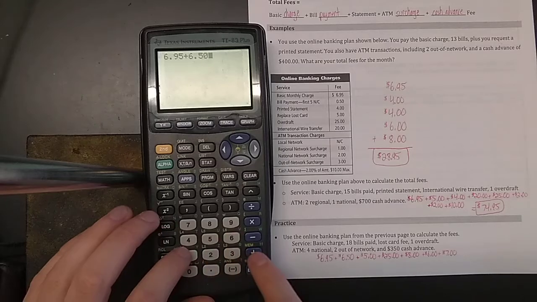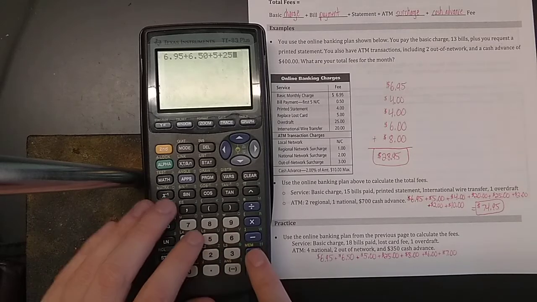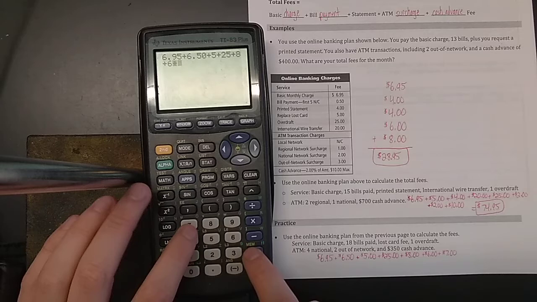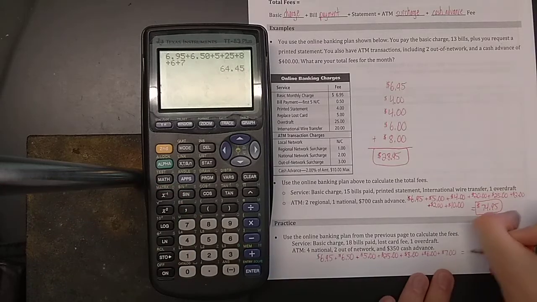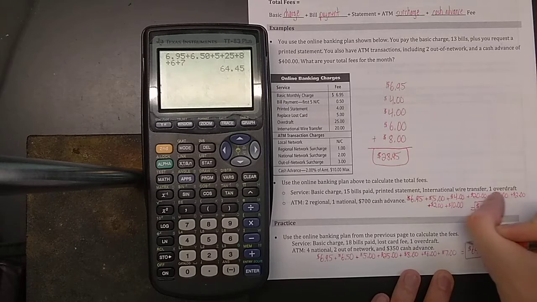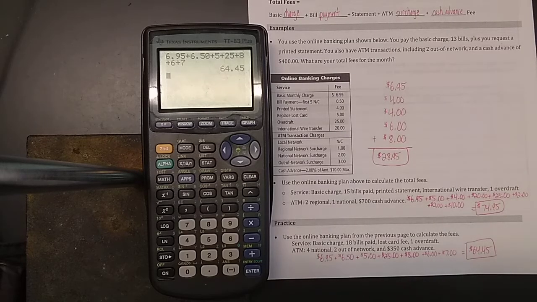$6.95 plus $6.50 plus 5 plus 25 plus 8 plus 6 plus 7. The total fees are $64.45. So notice that the online fees really do add up quite quickly.